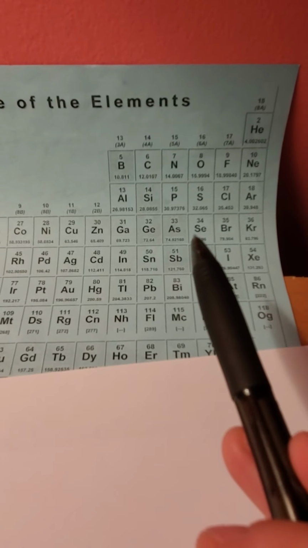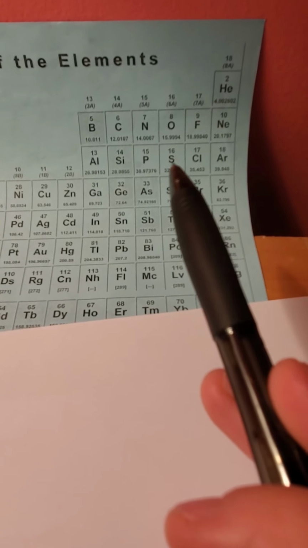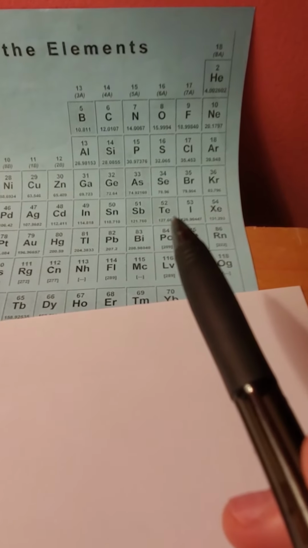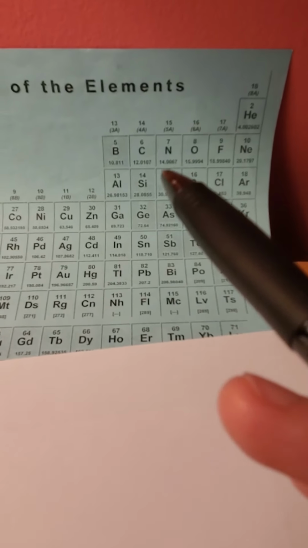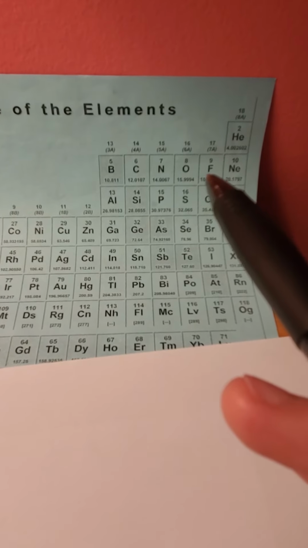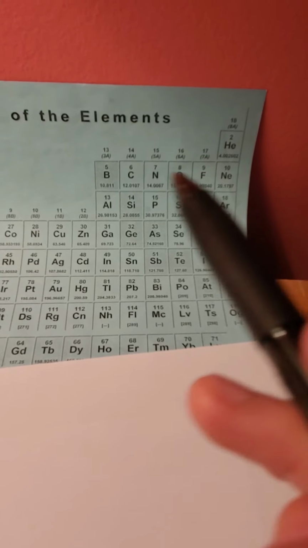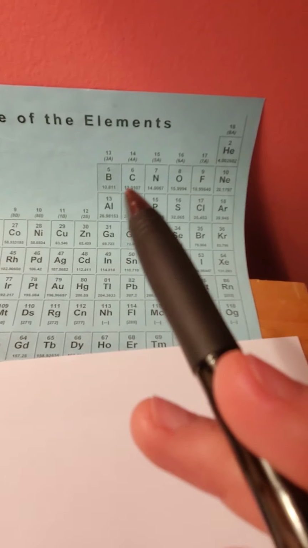Now we're looking at Se, S, and Te. If we're going up, it should be S, Se, Te. So from highest to lowest, it should be S, Se, Te. Next, N, F, and B. So if we're looking here, F is the furthest over, and B is the furthest away. So that means F would have the highest, and B would have the lowest, and N would be in between, so it would be F, N, and B.